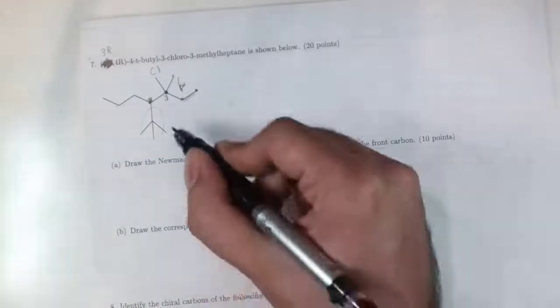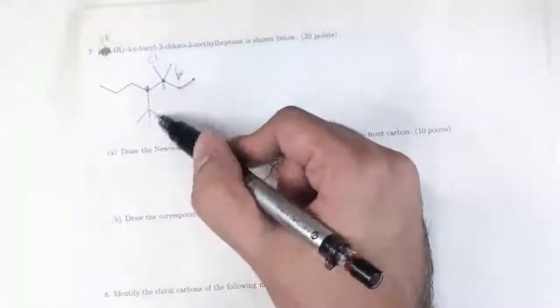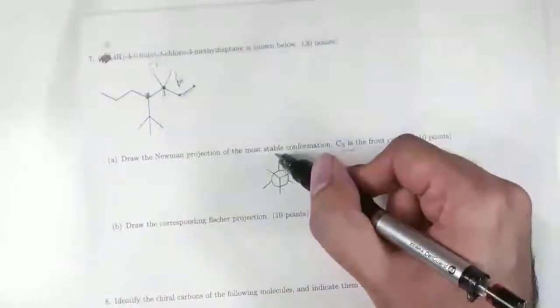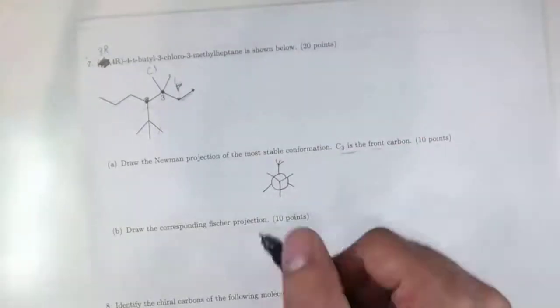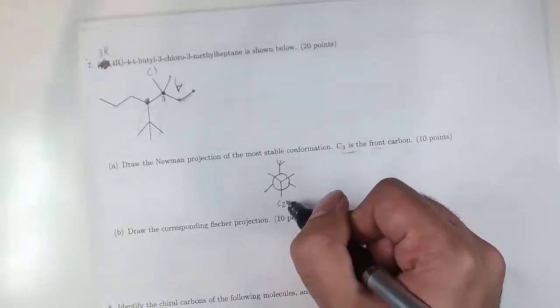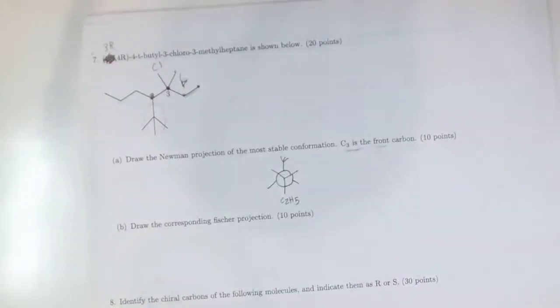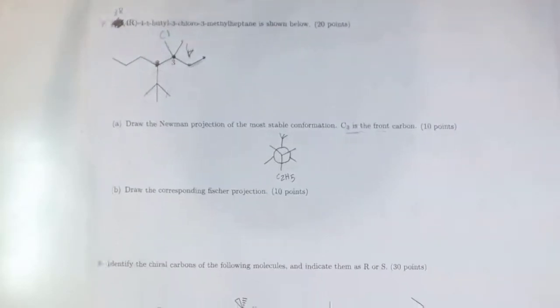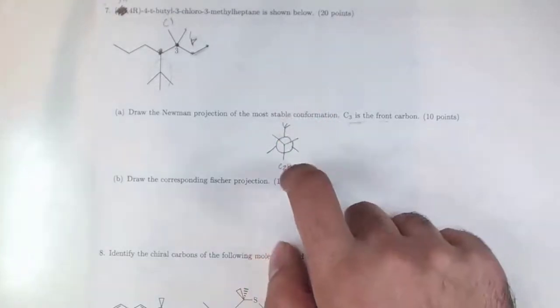So, whatever I draw, whatever I end up having, I have to have t-butyl facing anti to my bulkiest group. Okay? That's the first thing I'm going to do. So the first thing is determining should I do eclipse or should I do stagger. So between stagger and eclipse, I chose stagger.